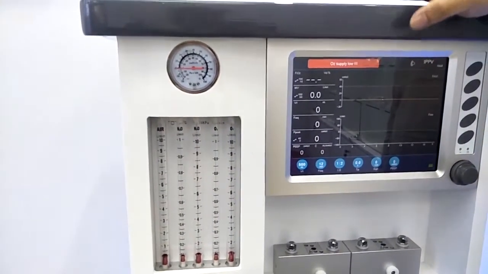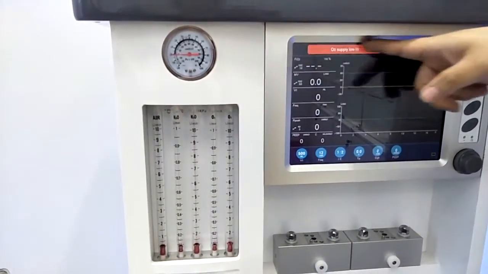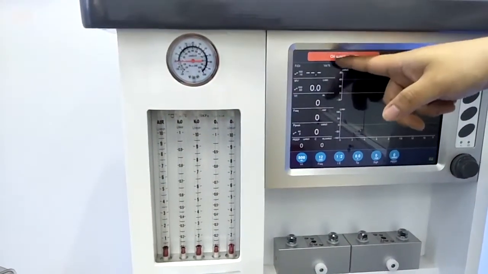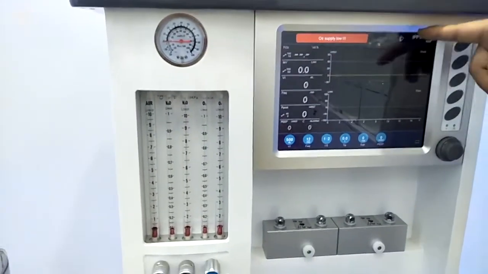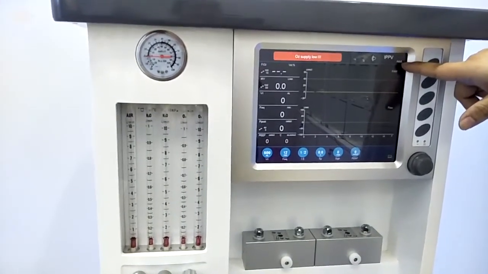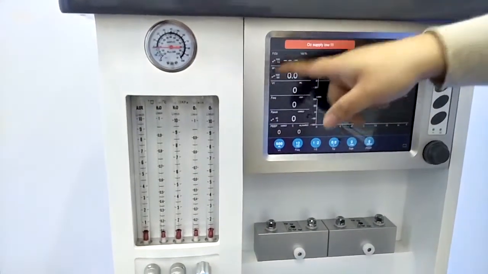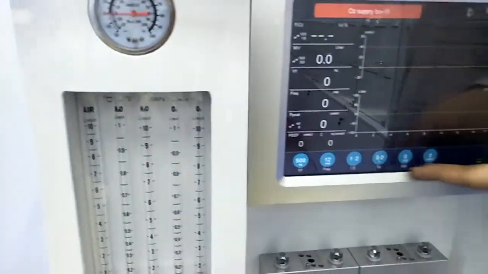Then we will get into the main interface. And under the main interface, we have four parts. The upper side is the alarming area, with red and yellow colors for the alarms, and also different frequencies of the voice. And here is the ventilation mode we are choosing now, and it will show whether it is for adult use or children use. The left side here is the monitoring parameters, and the lower side is the adjusting parameters.